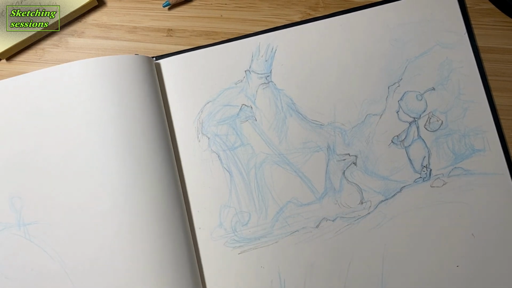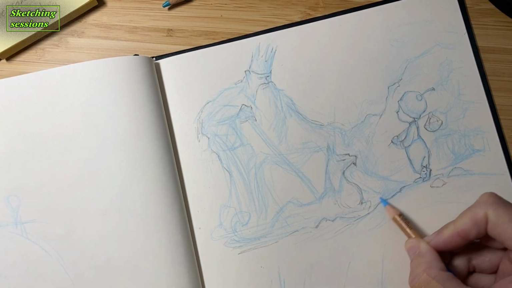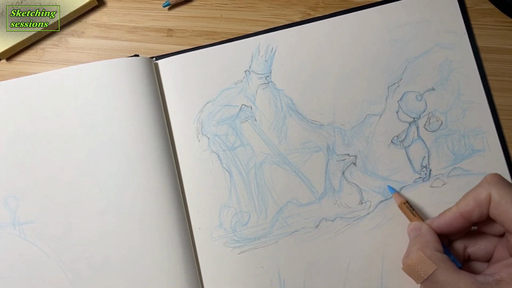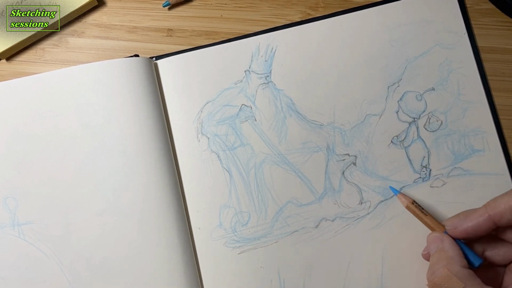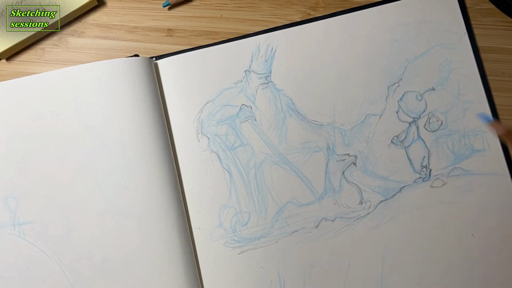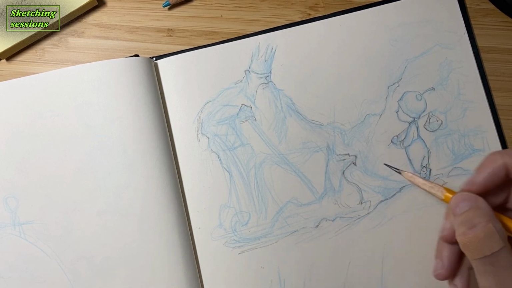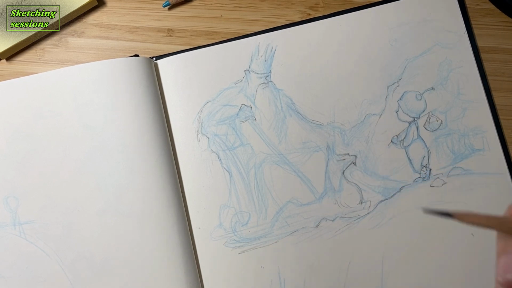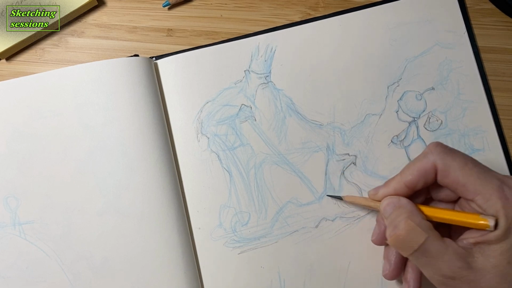And okay, I know that I am a little bit crazy, but yesterday I had a vision, and I drew this rough sketch of this scene with my color pencil, and now I would like to dive in and adjust different details here.